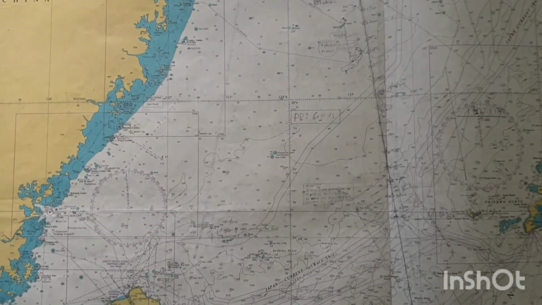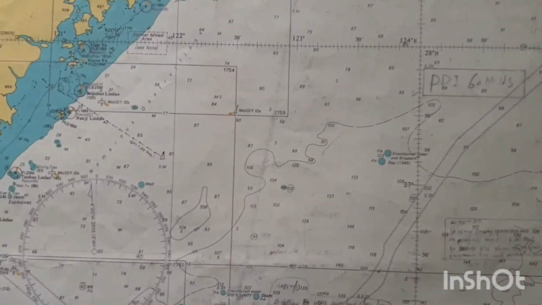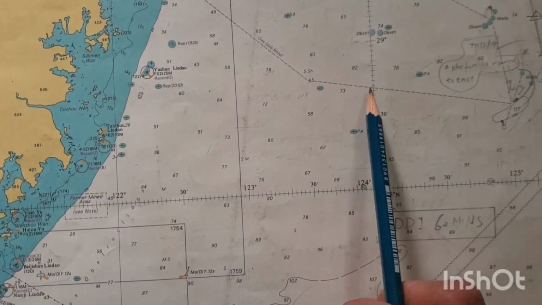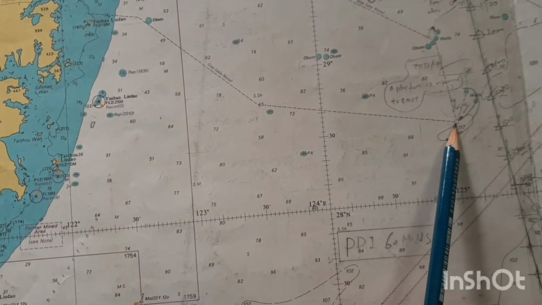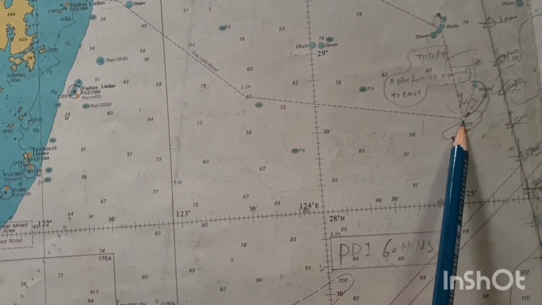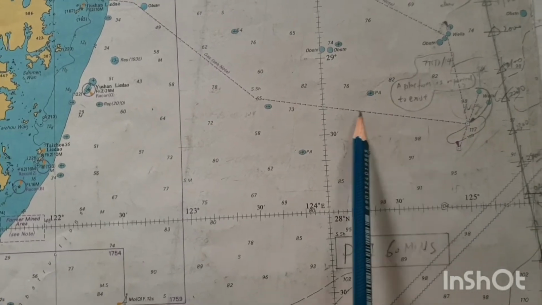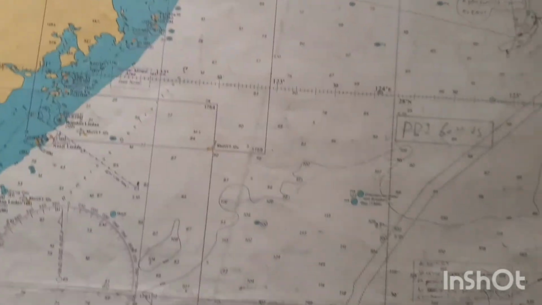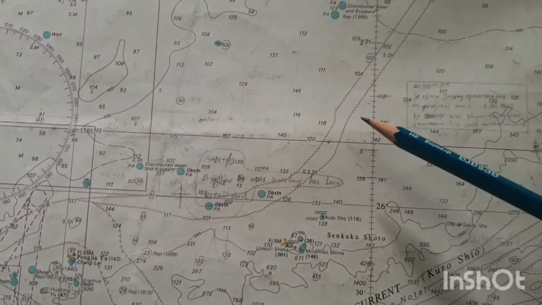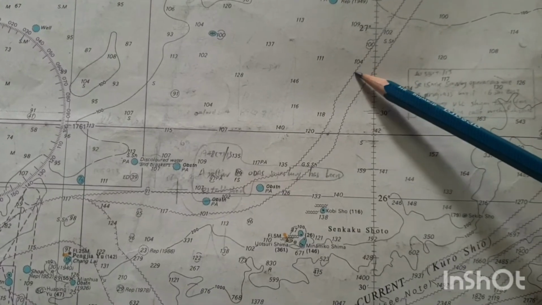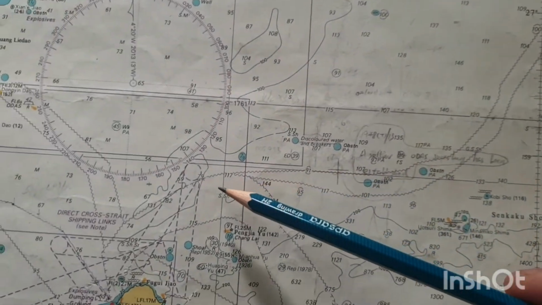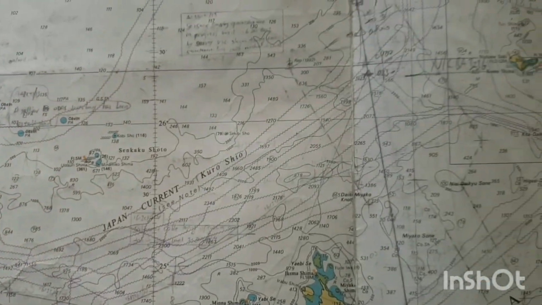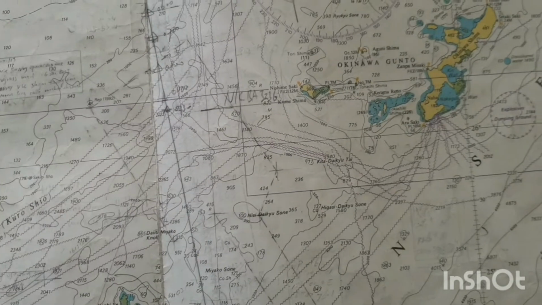Similarly to the previous chart, we can see these are the submarine underwater pipelines from the rigs. These are the rigs, markings of rigs, and these are the pipelines that are connected to the land. You can see here, this is the underwater cables. This is another underwater cable. There are a lot of underwater cables running in this area.